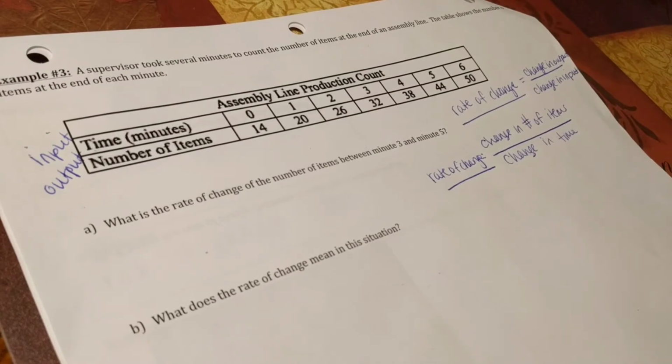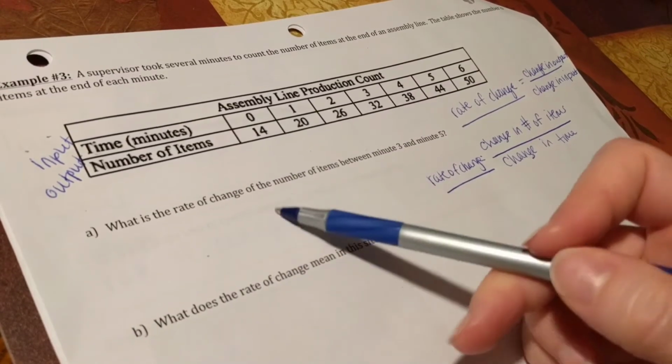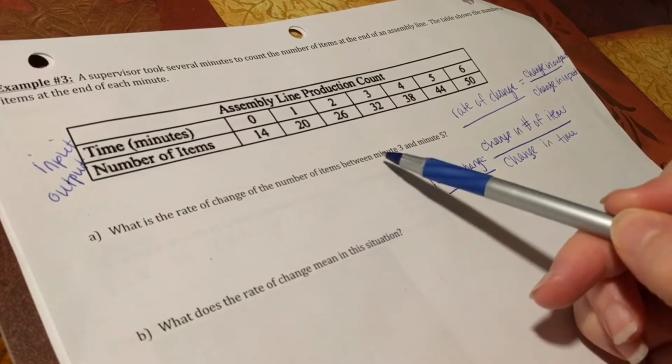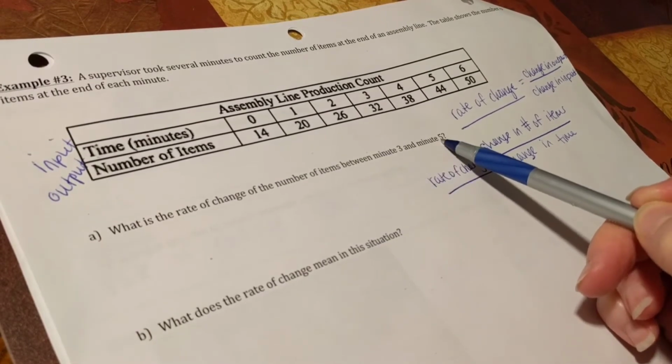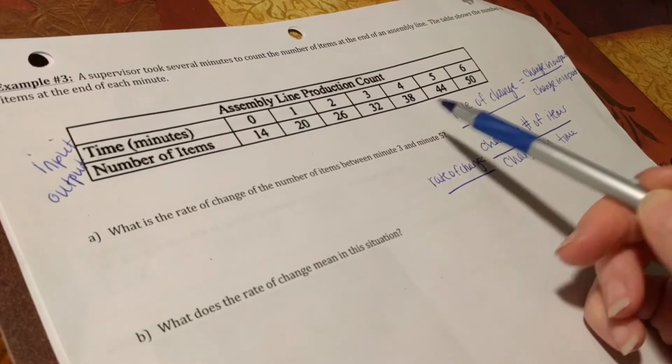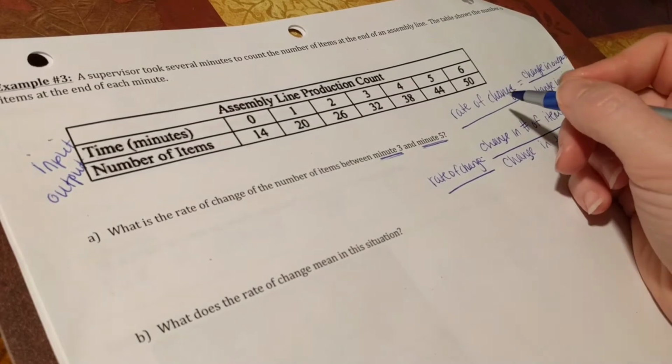All right. So here we have letter A, which asks you, what is the rate of change of the number of items between minute 3 and minute 5? Okay, well, let's see. This is important. They're asking what's the rate of change between minute 3 and minute 5.